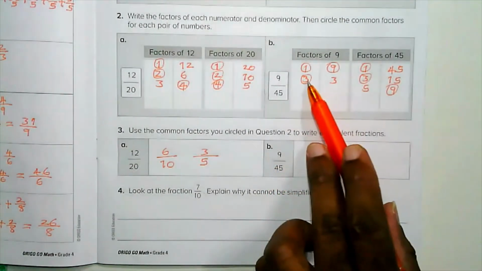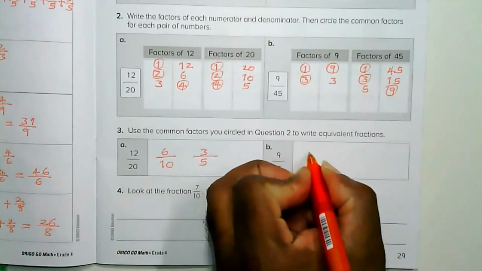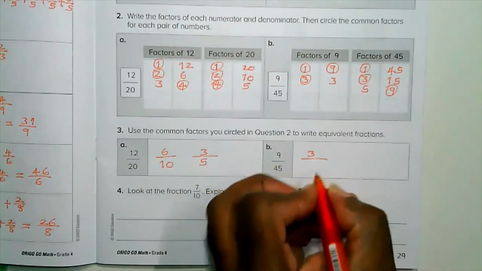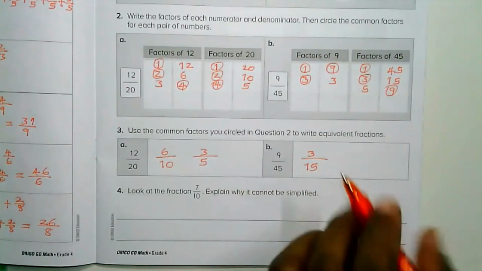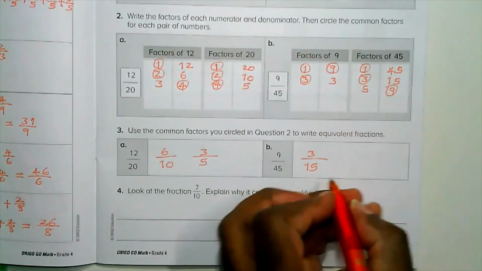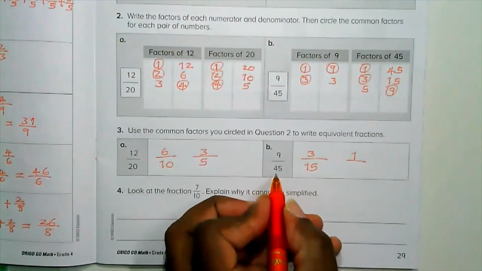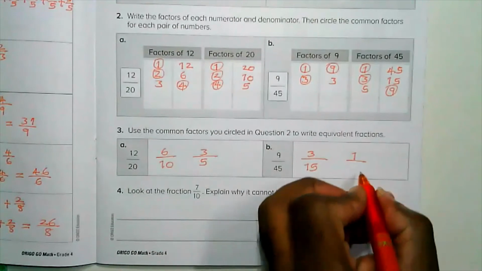Here we have 3 and 9. So let's use 3. 3 divided into 9, 3. 3 divided into 45, that is 15. Then we also have 9. 9 divided by 9, we have 1. 9 divided into 45, which will be 5.